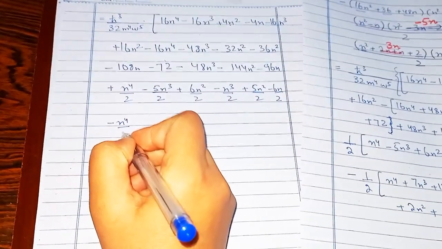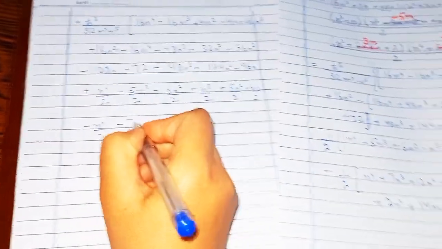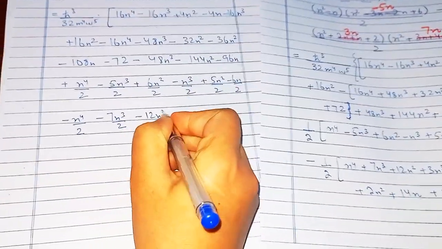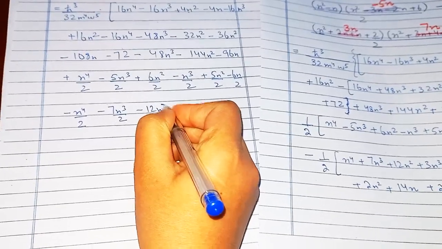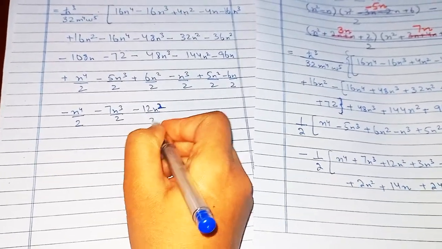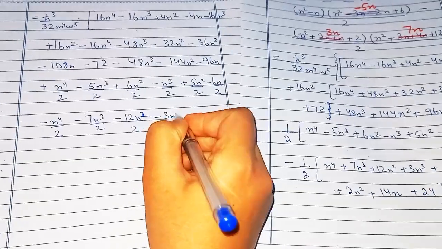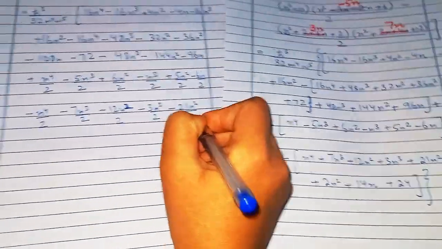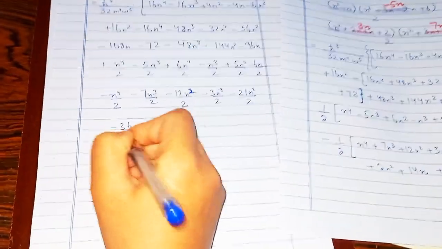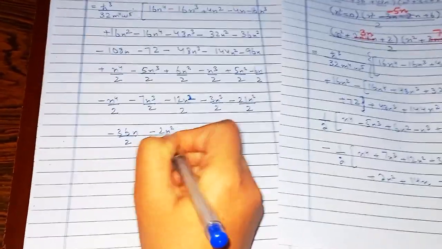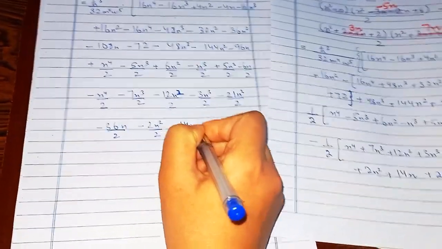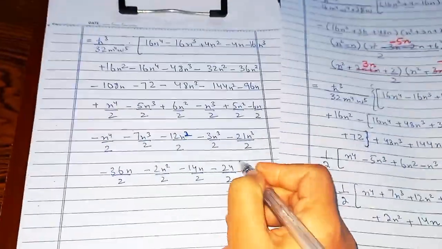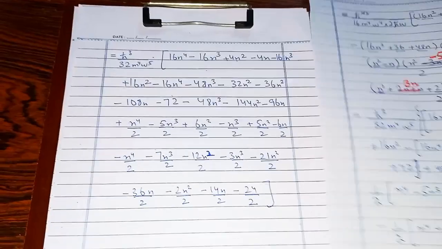Minus n⁴ by 2 minus 7n³ by 2 minus 12n³, 12n² by 2 minus 3n³ by 2 minus 21n² by 2 minus 36n by 2 minus 2n² by 2 minus 14n by 2 minus 24 by 2. So these are all the terms that we have in here.